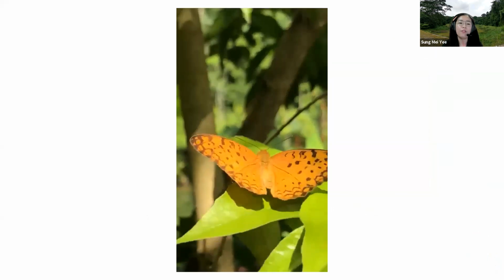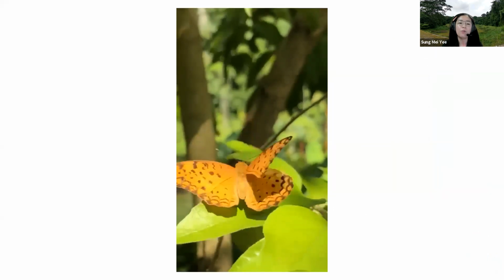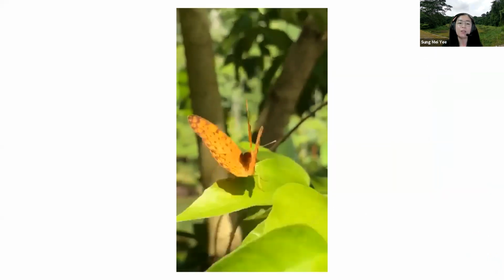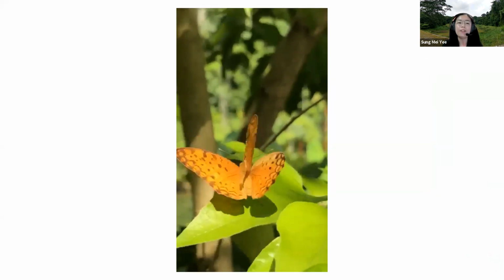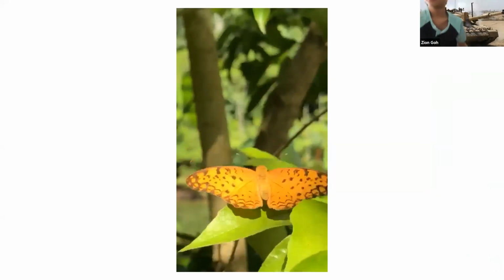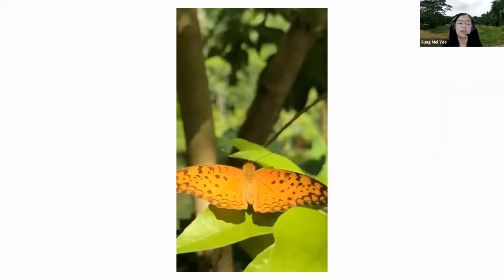Here is a very short video of one of these orange butterflies. Can you guess what species it is? This is actually the leopard, because you can see the spots, but you do not see the black margins on the hind wing.